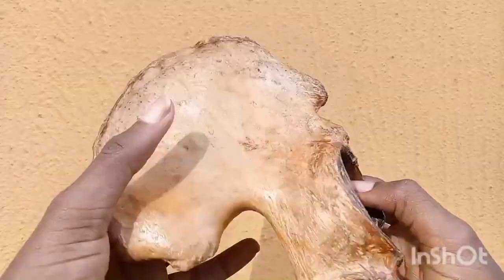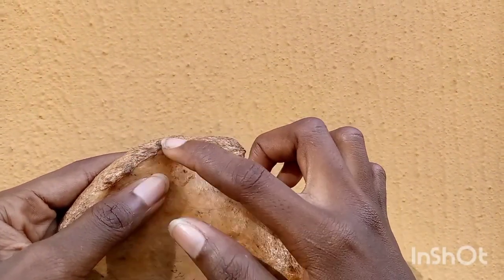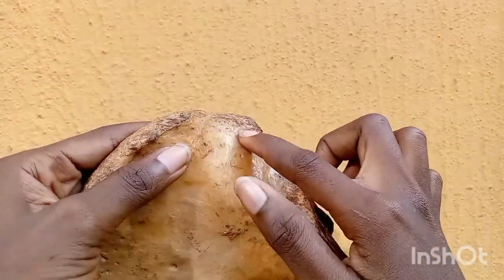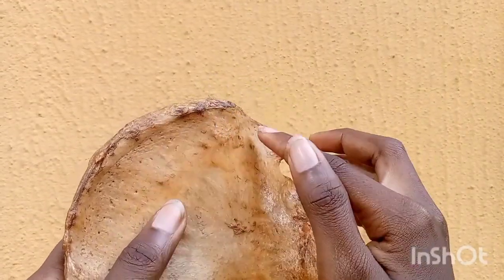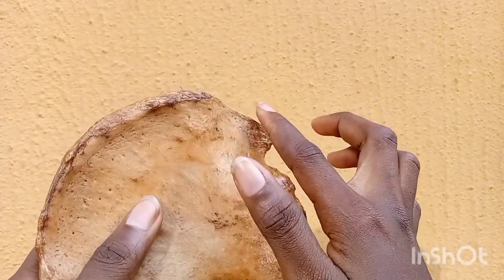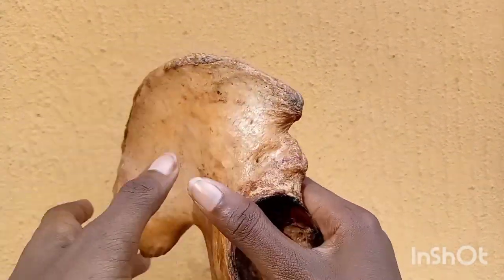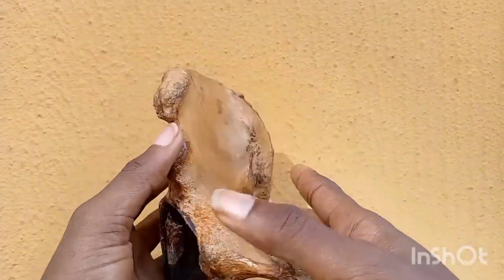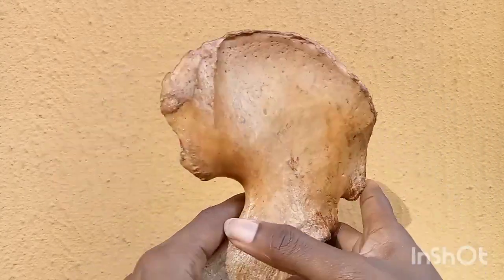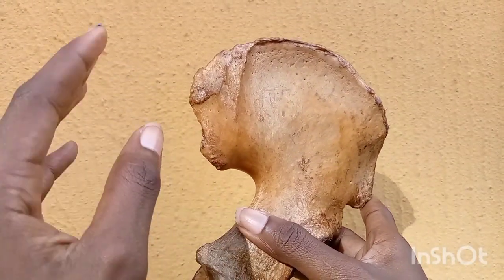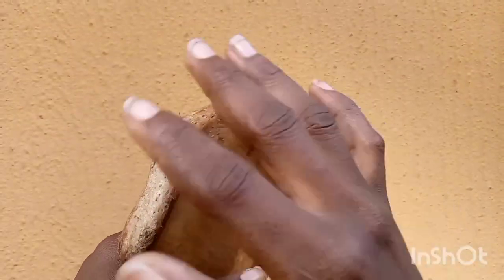Just in front of the external oblique, in the anterior one-third of the outer lip, we have attachment to tensor fascia lata, right? And tensor fascia lata inserts on the iliotibial tract. So we have the anterior superior iliac spine, anterior inferior iliac spine, posterior superior iliac spine, posterior inferior iliac spine. So that is basically all for the iliac crest.